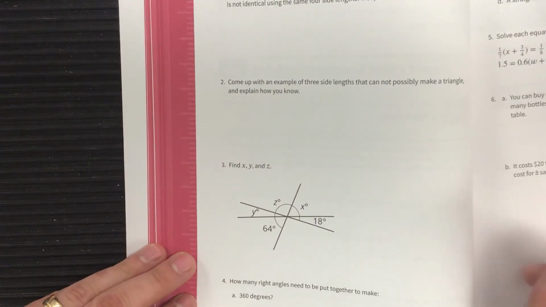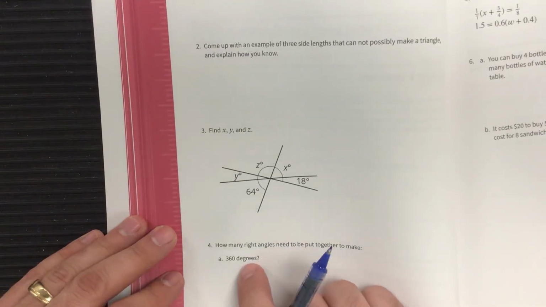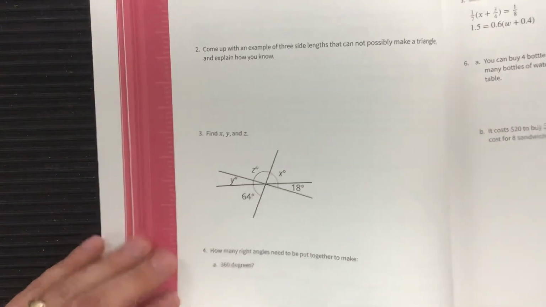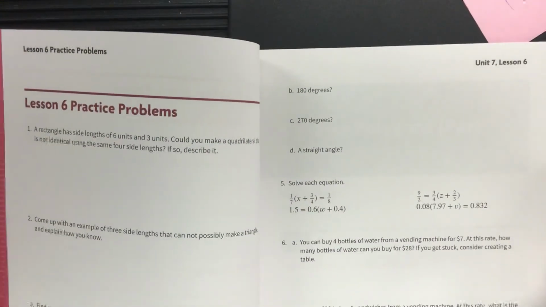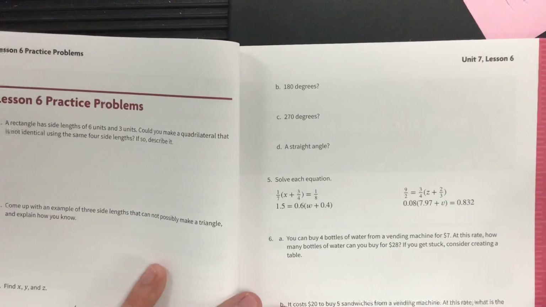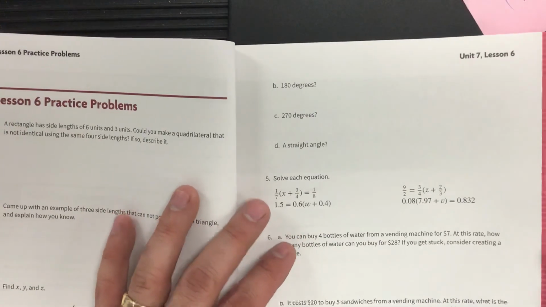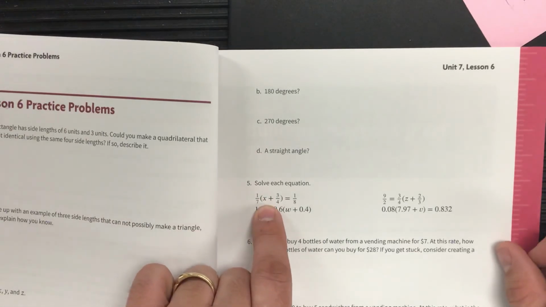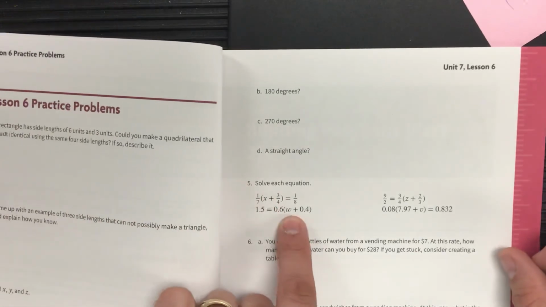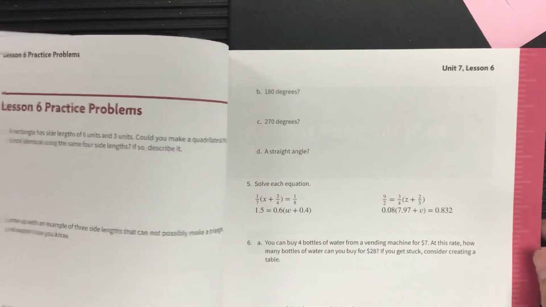Question number 4, 4 parts here. How many 90-degree angles are needed to make 360? How many 90 is needed to make 180, and so on. Question number 5, 4 parts to this one. We're going to have to solve this, Jack, not multiple choice. Solve it for x. Solve it for w. Solve it for z. Solve it for v. Let's pick one of those and do it together.